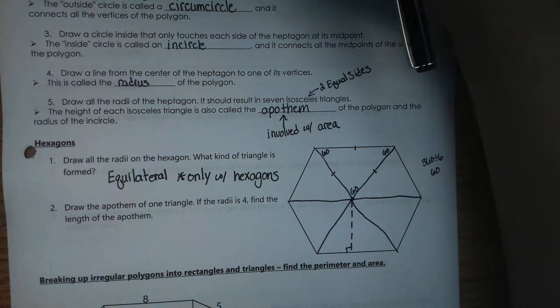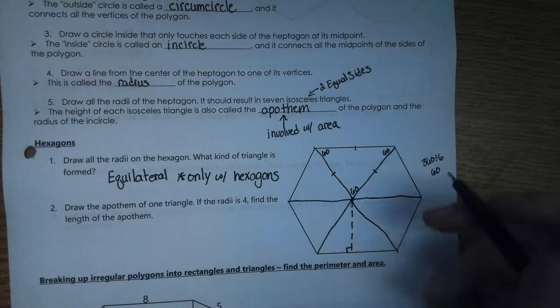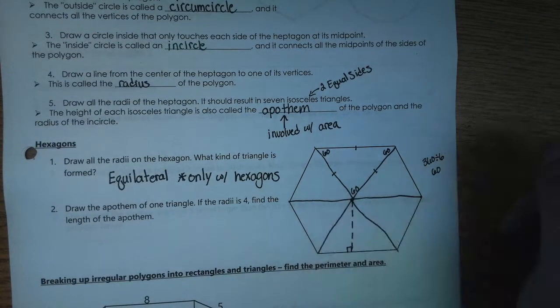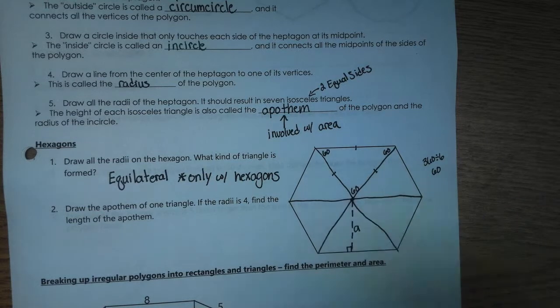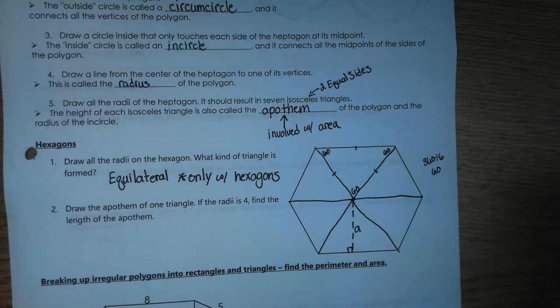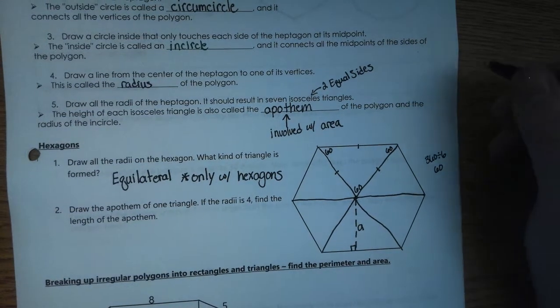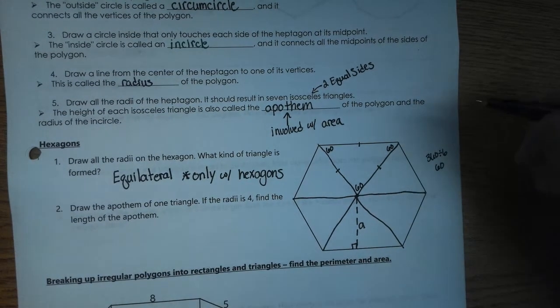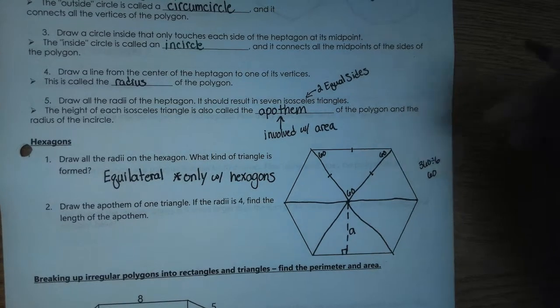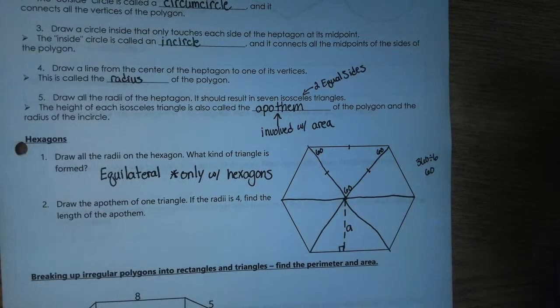Here's mine. Straight down, forms a 90-degree angle there at the bottom, and I'm going to label it with an A. If the radius is 4, find the length of the apothem. Okay, so this is where we have to label the triangle, and we're going to use either our trig or special right triangles that we learned in section 8.